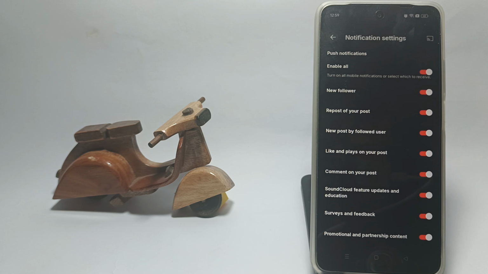So that's it, the tutorial on how to enable all notifications on the SoundCloud application.